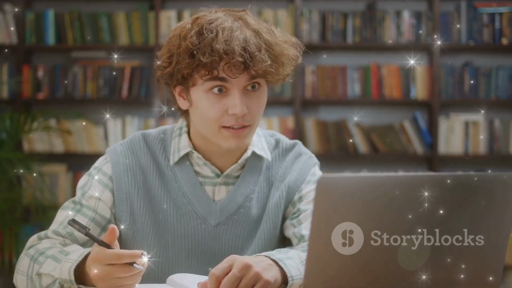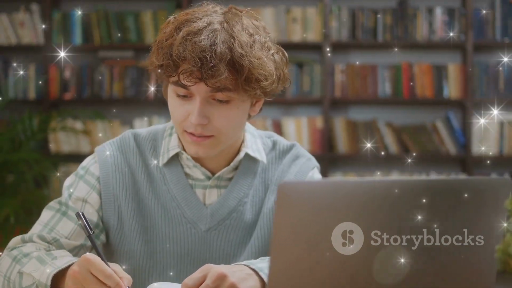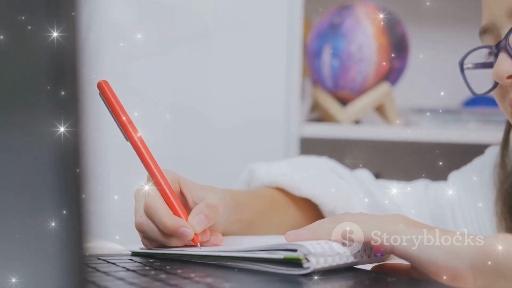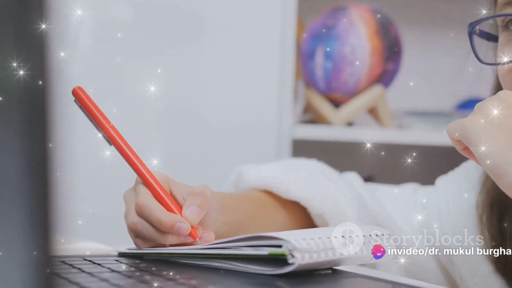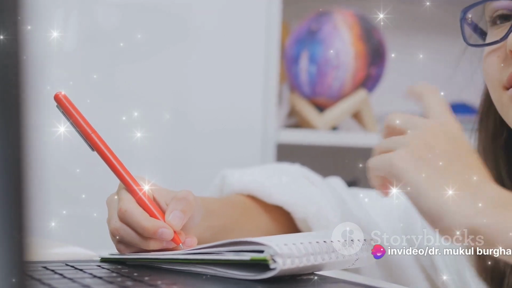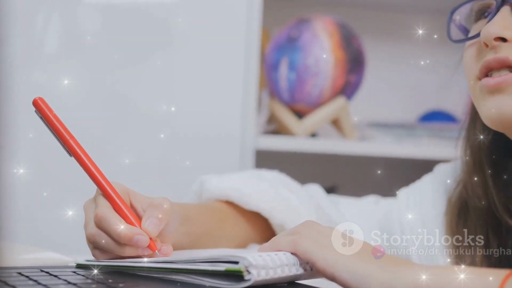This section should outline the problem you're addressing, why it's significant, and how your research fills a gap in the existing literature. Make sure to grab your reader's attention and lay the groundwork for the rest of your paper.